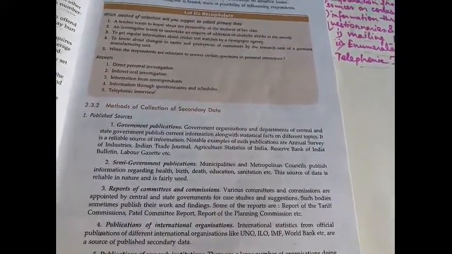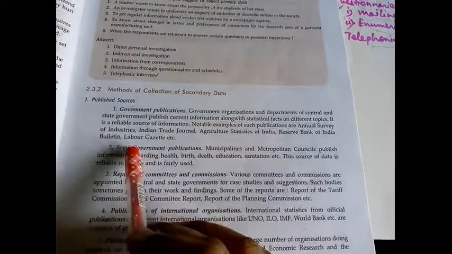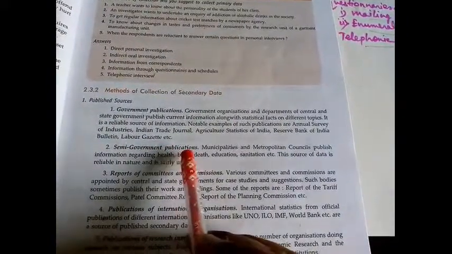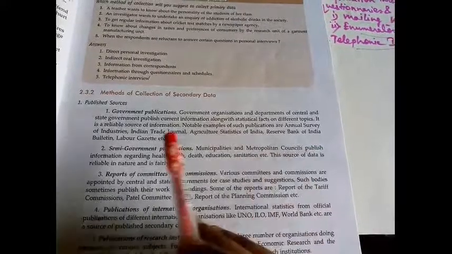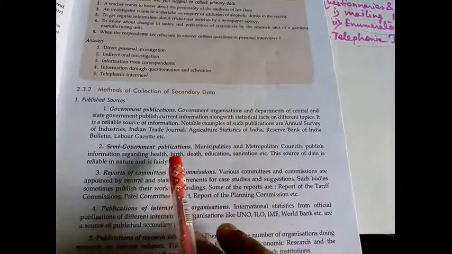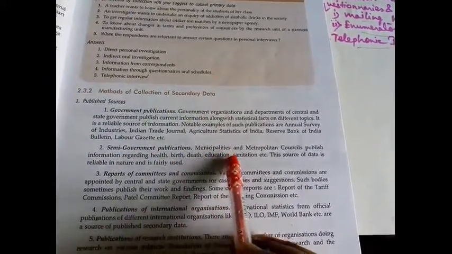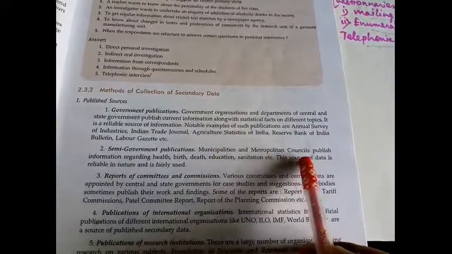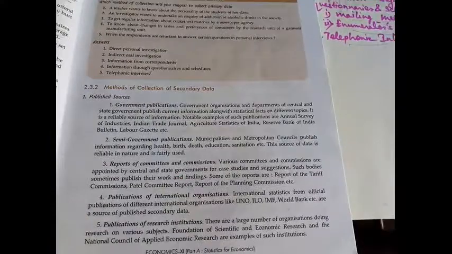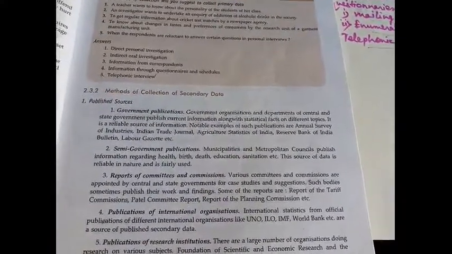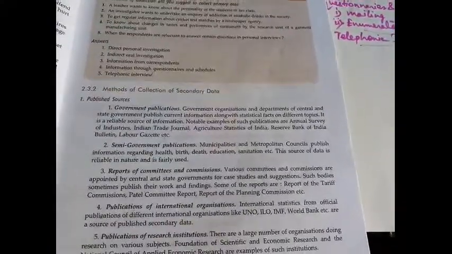Next come semi-government publications. Municipalities and metropolitan councils publish information regarding health, birth, death, education, sanitation, etc. This source of data is reliable in nature and is fairly used. Now, semi-government, not total, semi. Who are those?